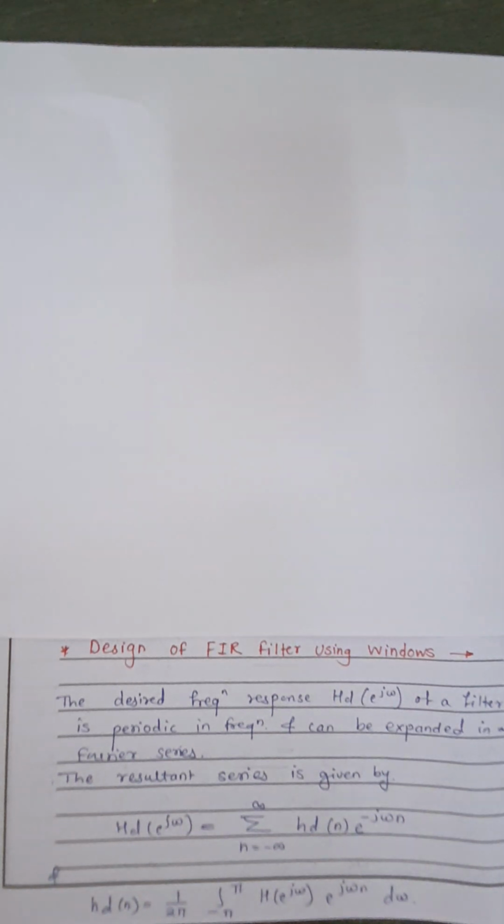Here our main focus is on FIR filter design, where we are going to use windows for the design of FIR filter. In many of the digital processing applications, FIR filters are preferred over the IIR filters. The main advantage of FIR filter is it is always stable.